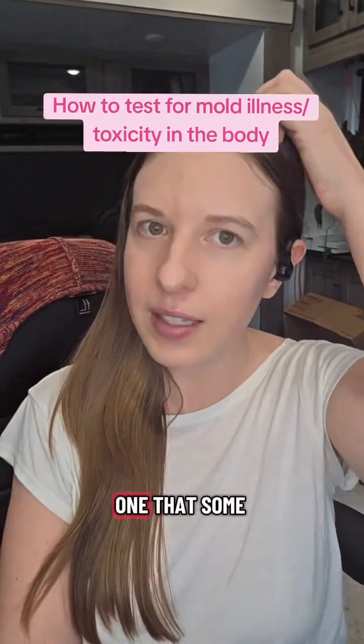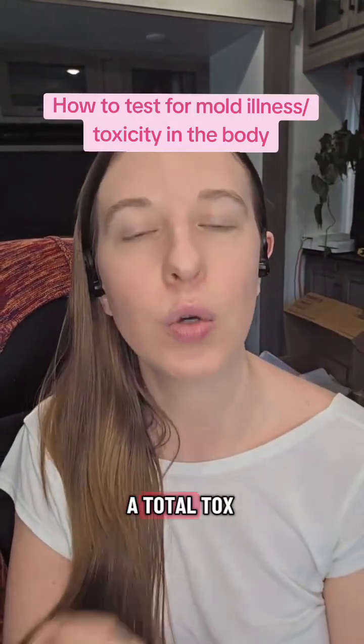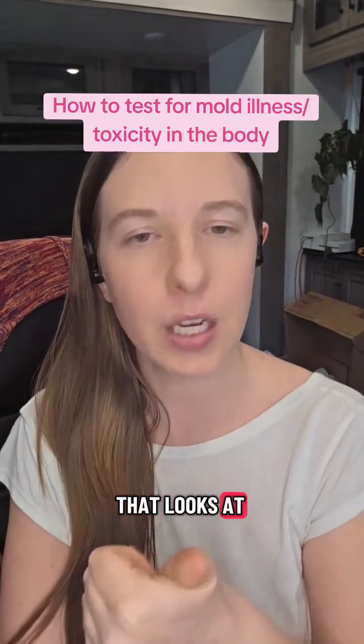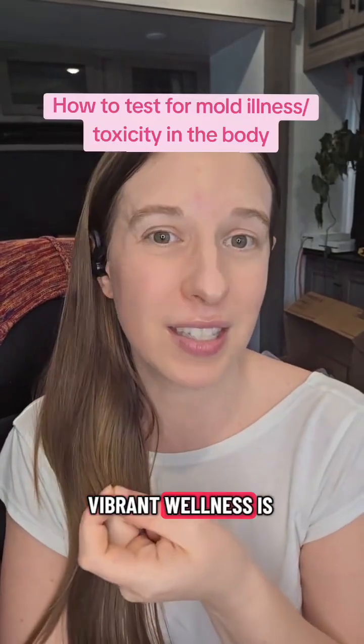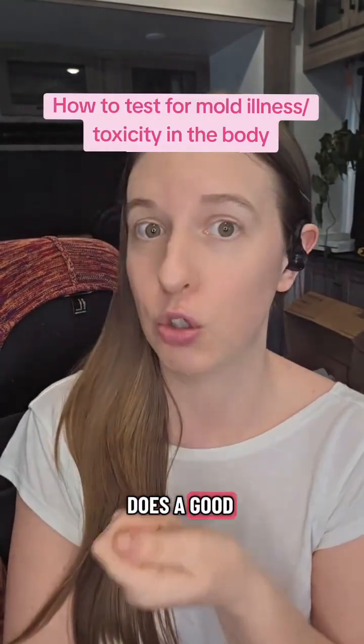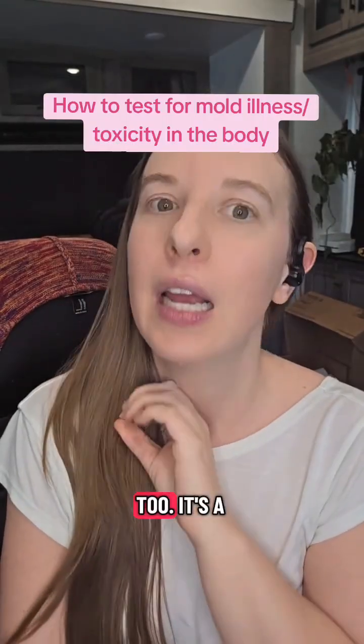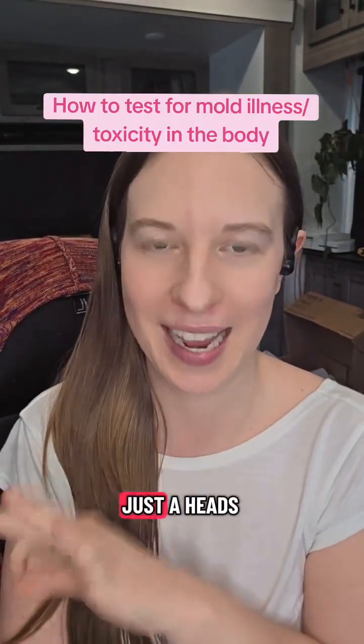Then the other one that some people will end up doing is a total tox burden test that looks at mycotoxins, heavy metals, and other environmental toxins. Vibrant Wellness is the only company I know that does a good job with this one too. It's a pretty penny though, just a heads up.